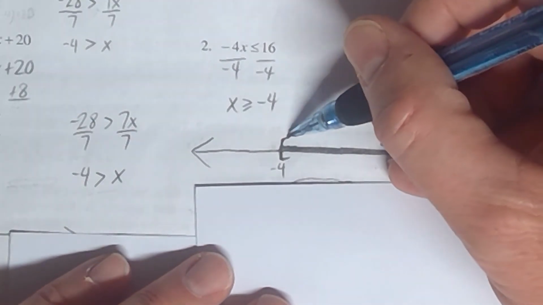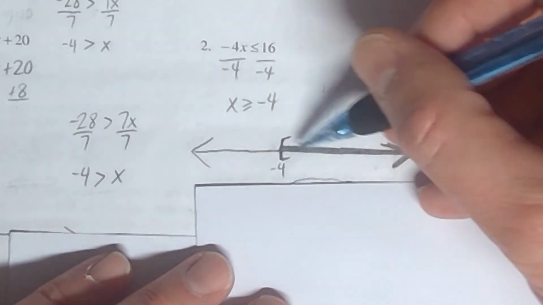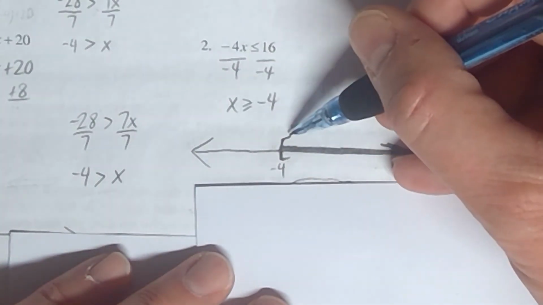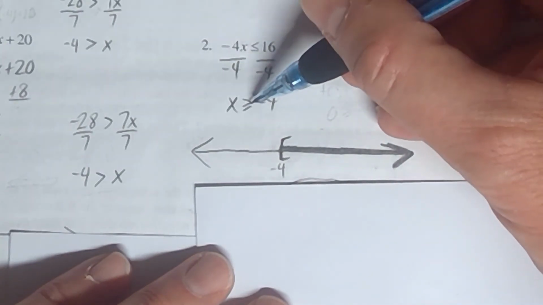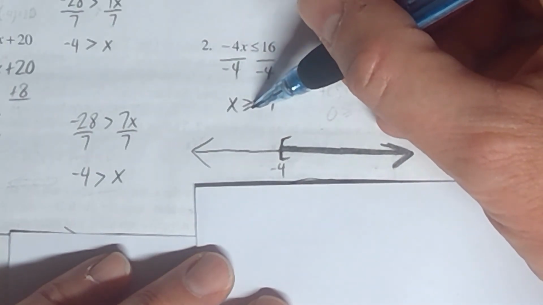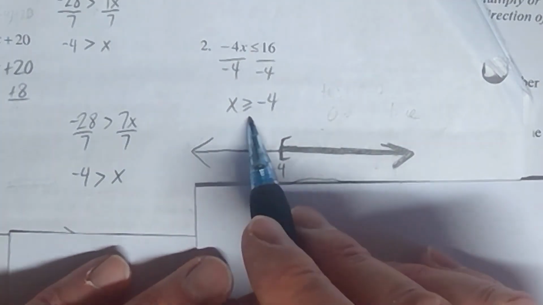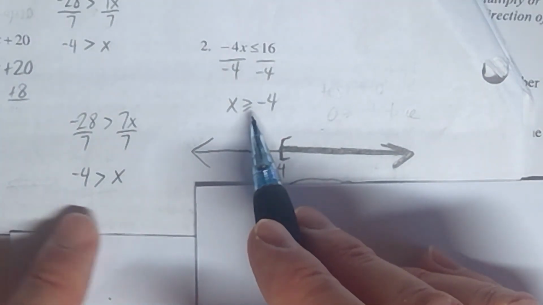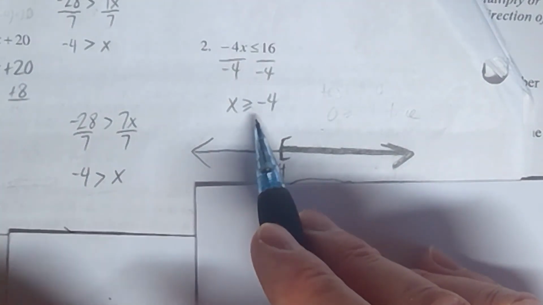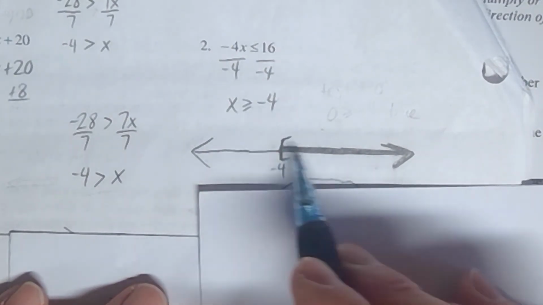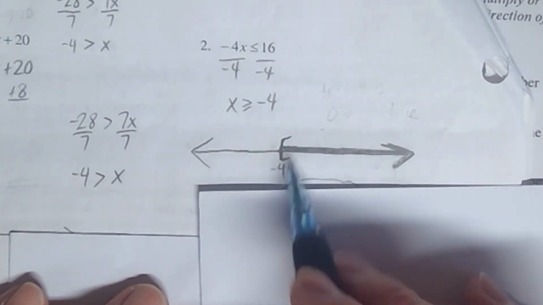Why did I use a square bracket to close up that shading right there? Okay, it's because the square bracket is an indication that you have alligator feet. And you can see I do here. Last problem, I didn't have alligator feet. All right, now I do. Square bracket it is for the negative 4.